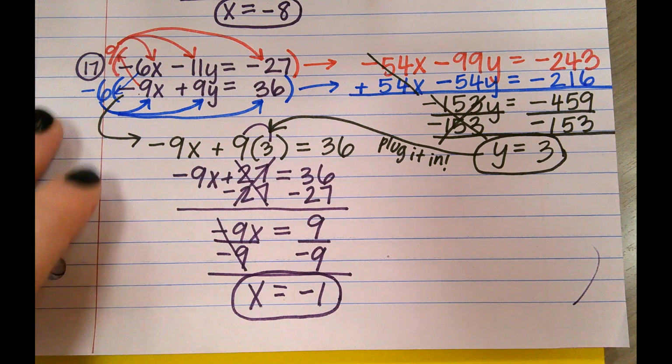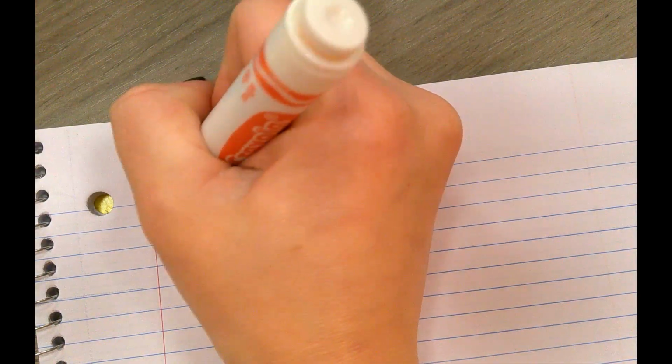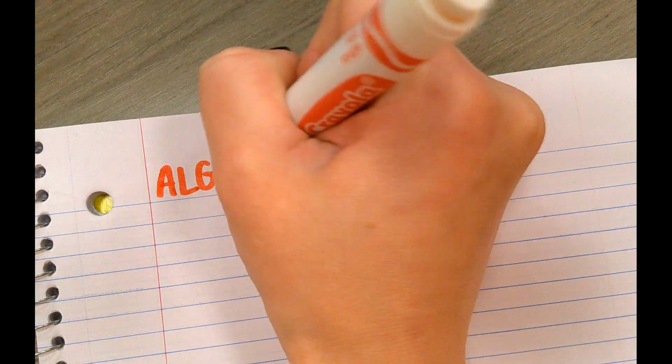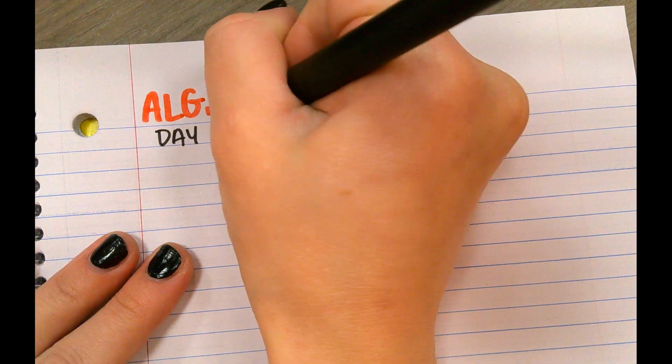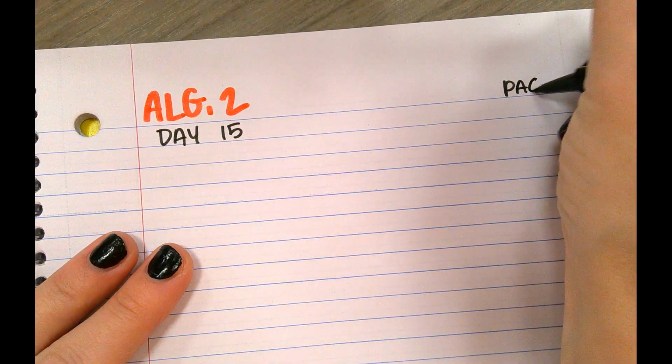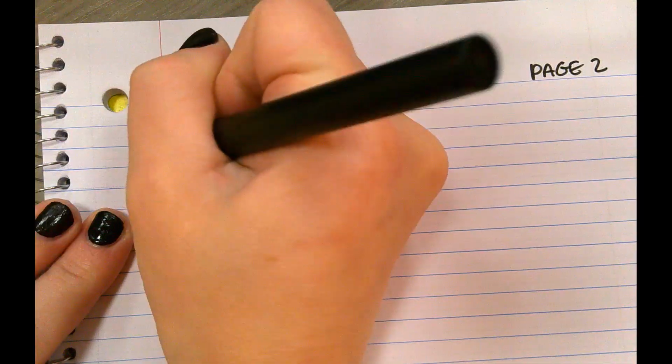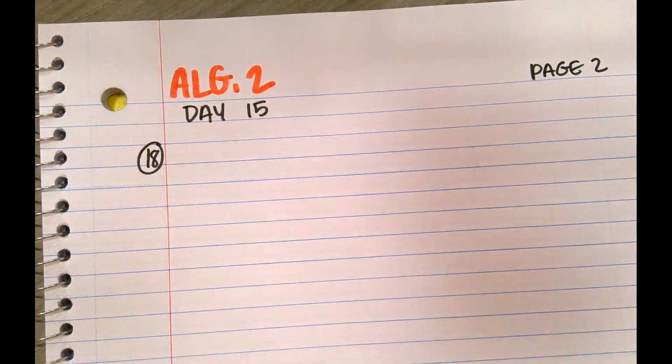Okay, so I am going to turn the page in my notes, and I will just do a quick title so I don't lose this. Algebra 2, Day 15, this is page 2. And we're going to look at number 18 from the worksheet.